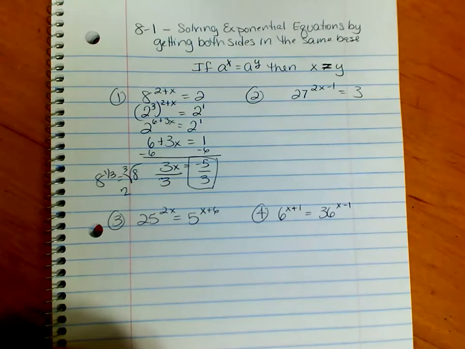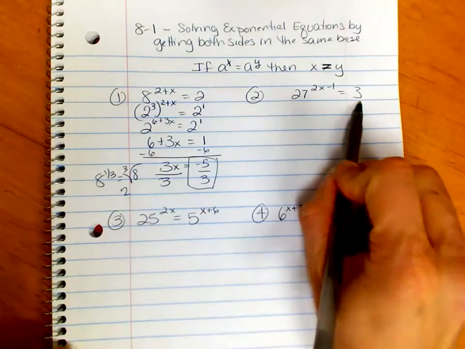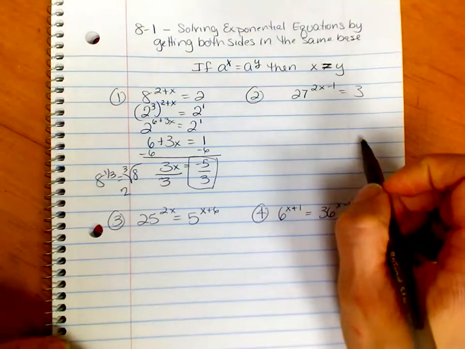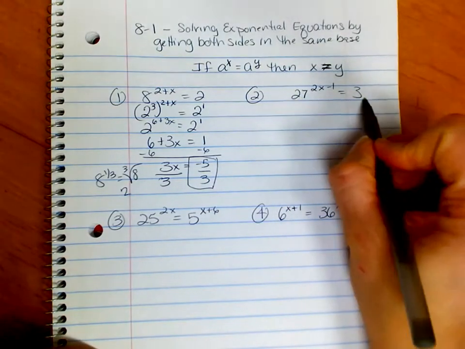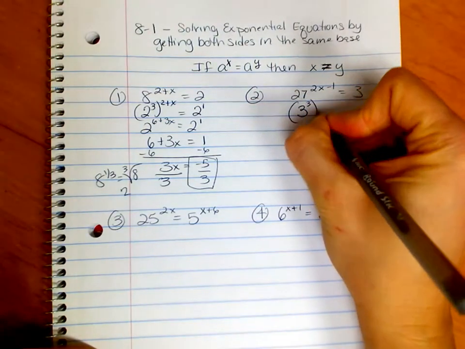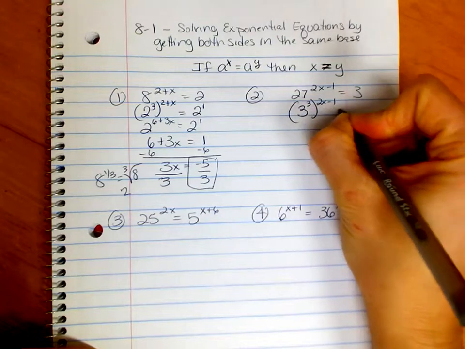What do you think the base will be? If you guessed 3, you're right. 3 is our prime number. It's usually that prime number if it's just hanging around. So we need to write 27 as 3 to some power. Well, if you remember, 3 to the third power is 27. So we rewrite it like that.